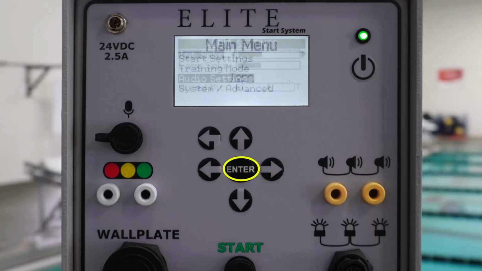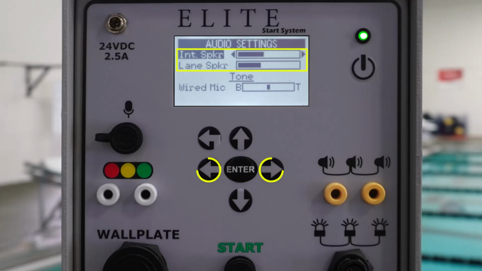In audio settings, the lane speaker and internal speaker volumes can be set the same as is available on the main screen. The tone of the microphone can be adjusted with the wired mic setting. Adjust the audio to add more bass by adjusting the slider toward the B, or adjust it toward the T to add more treble. This enables you to fine-tune the microphone audio so that it can be adjusted for different voices to better cut through ambient noise.